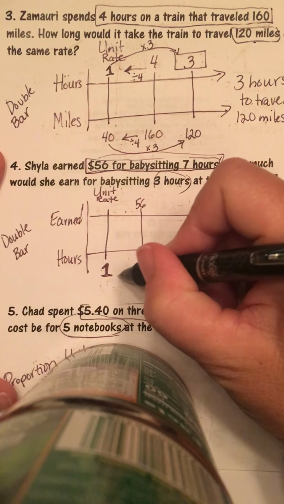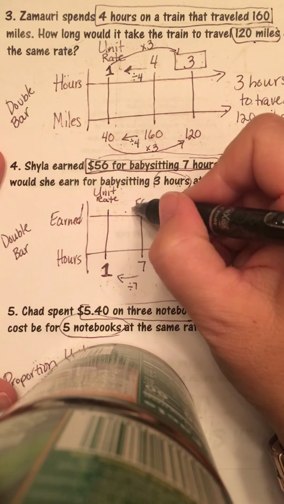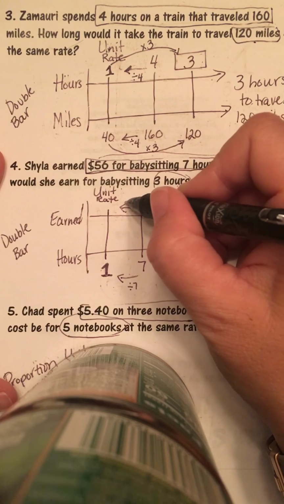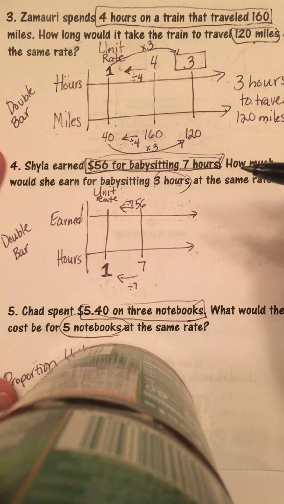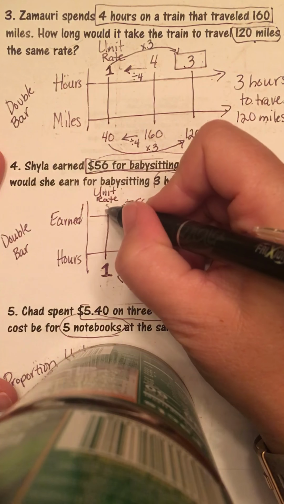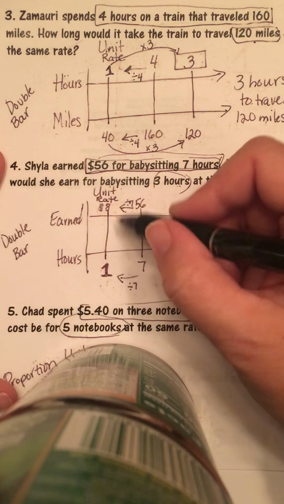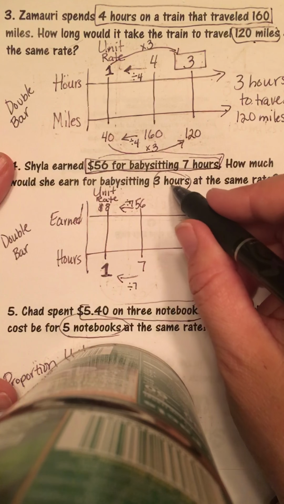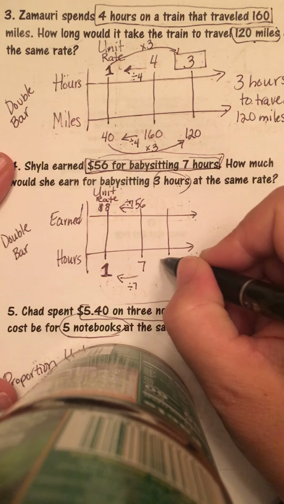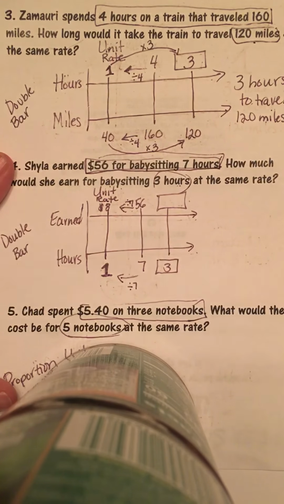To go from 7 to 1, I am dividing by 7. Whatever I do to one side of my ratio, I am doing to the other. So 56 divided by 7 gives me 8. Sorry, it's a little small there, but that's $8. So for every hour worked, she's going to earn $8. Now the information they want us to know is how many in 3. And that's the dollar amount that I'm missing.